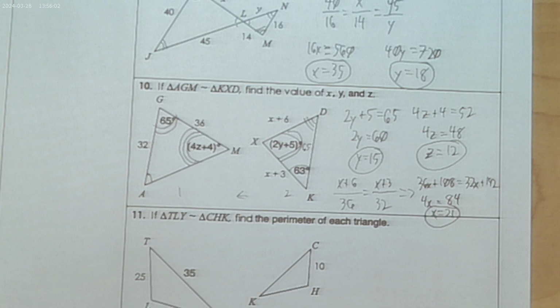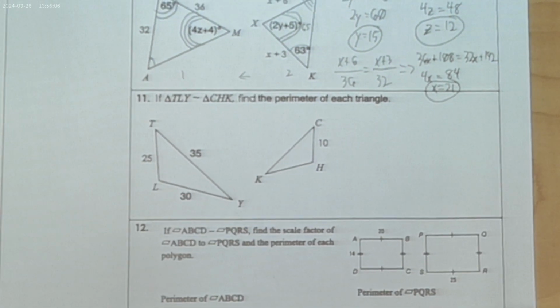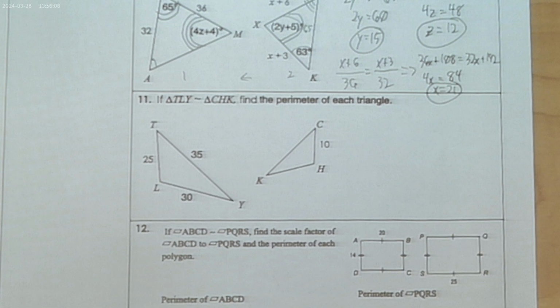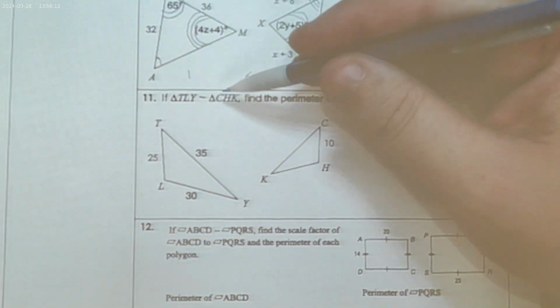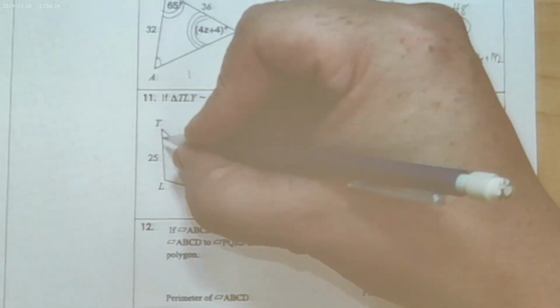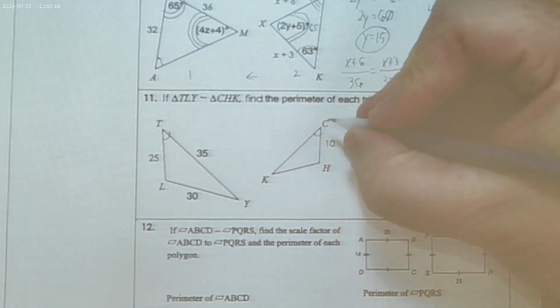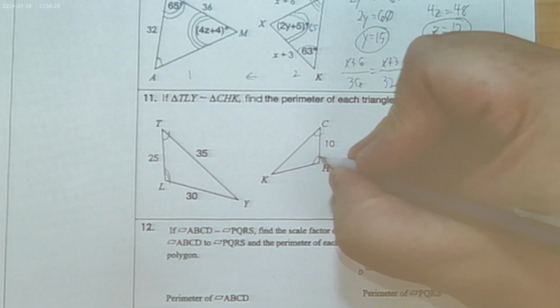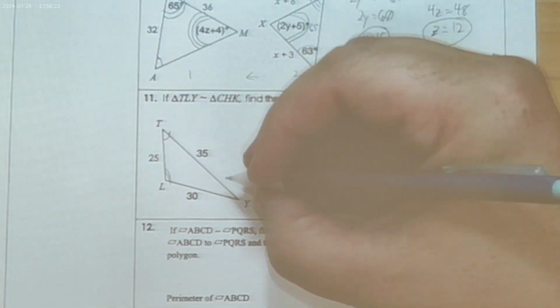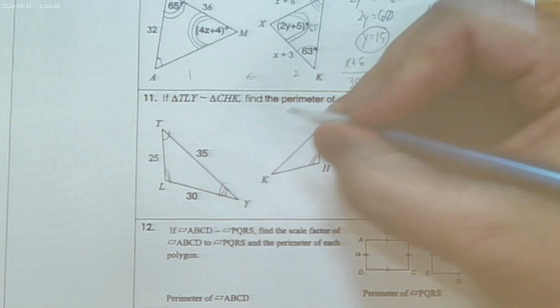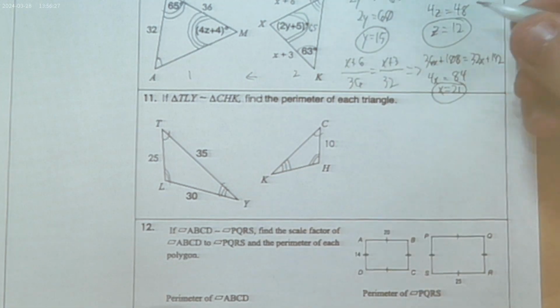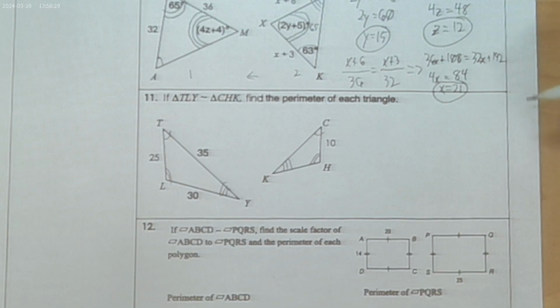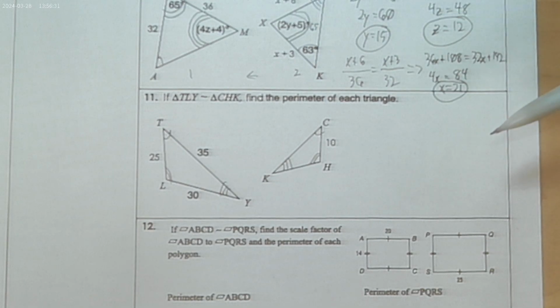So here we go with this next one. It looks rough, but it's really not that bad. We have triangle TLY to CHK. So T is to C, as L is to H, and Y is to K. I have to find the perimeter of each triangle.